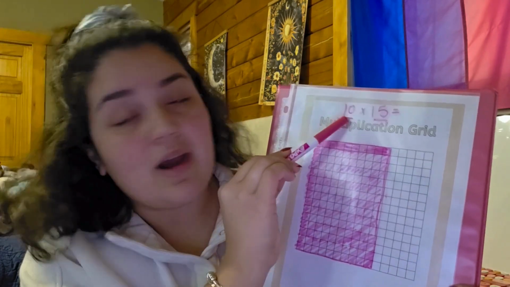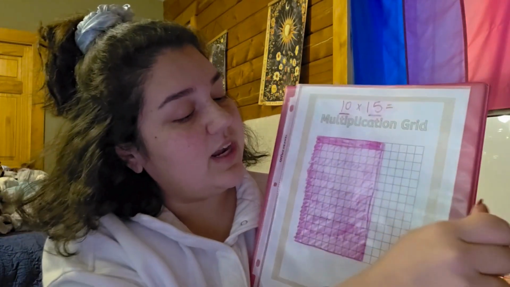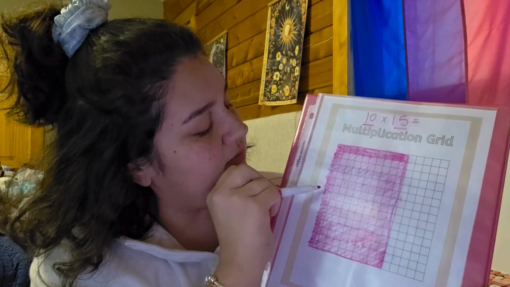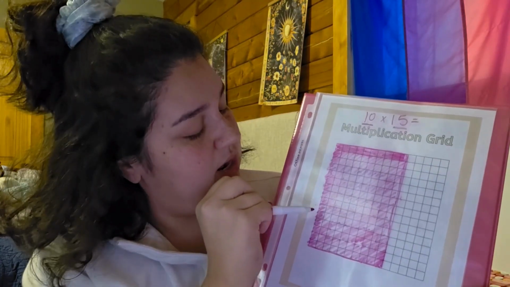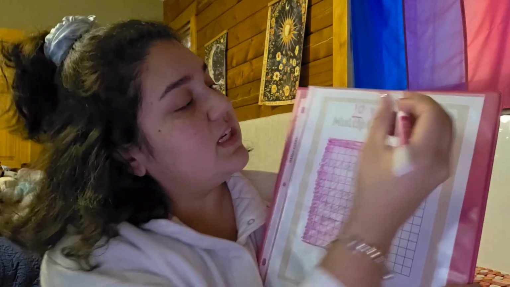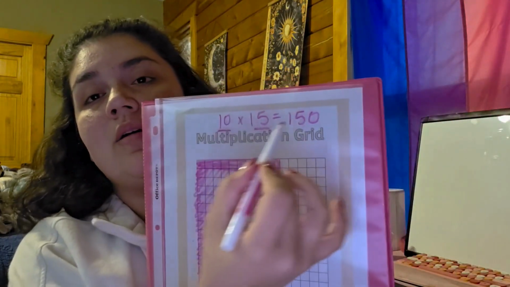So if we skip count by tens all the way down to 15, that gives our answer. We can just go 10, 20, 30, 40, 50, 60, 70, 80, 90, 100, 110, 120, 130, 140, 150 is our answer. See, that's our product right there, okay?